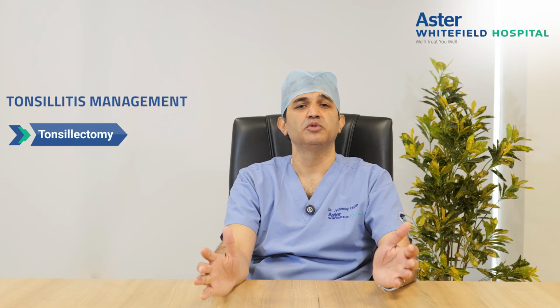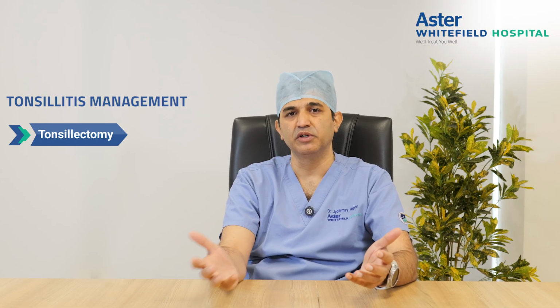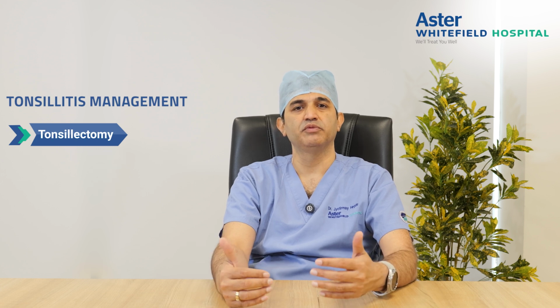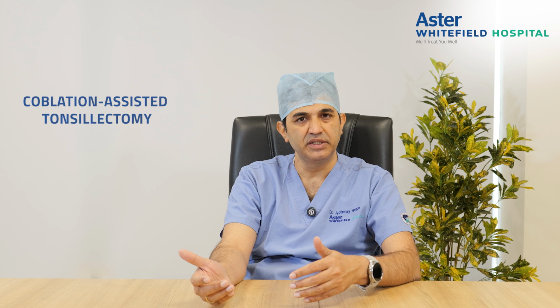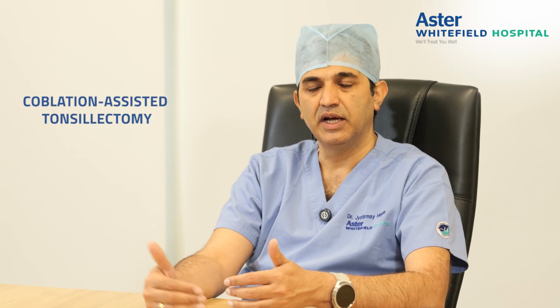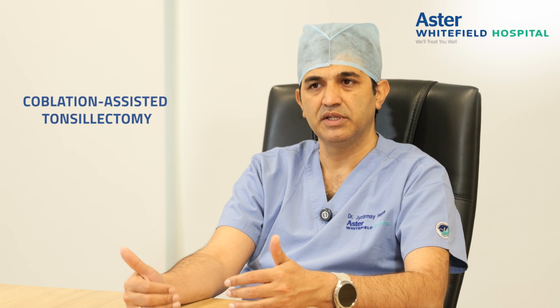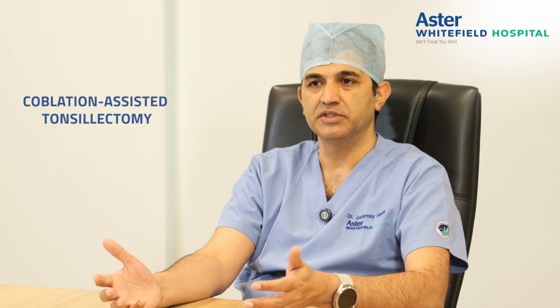There have been various types of tonsillectomy over a period of years, but nowadays what is preferable is called coagulation-assisted tonsillectomy. The advantage is that the chances of bleeding are much less during and after surgery, and after the surgery the pain also is much lesser compared to the conventional surgery.